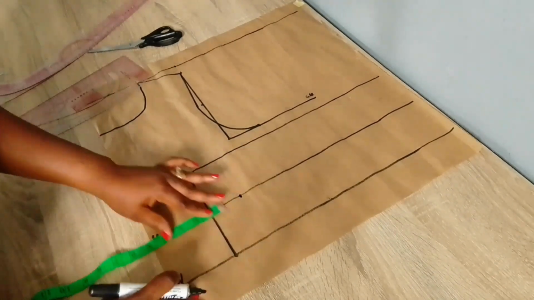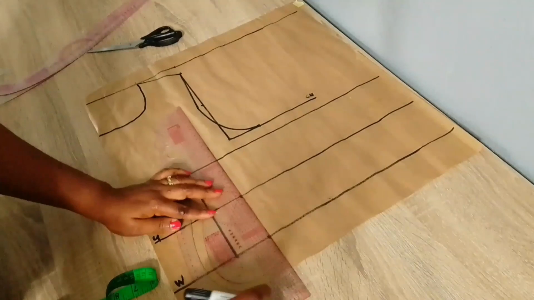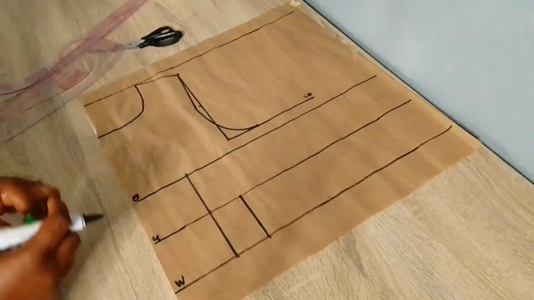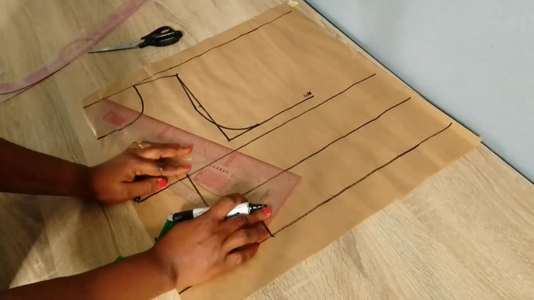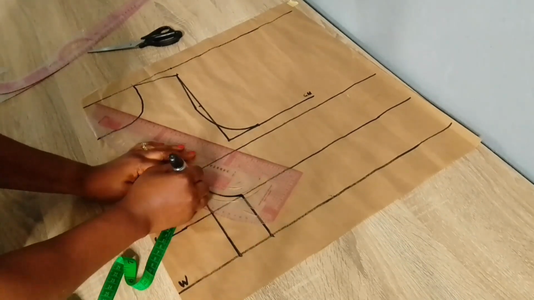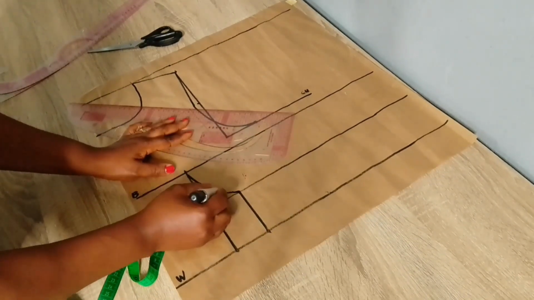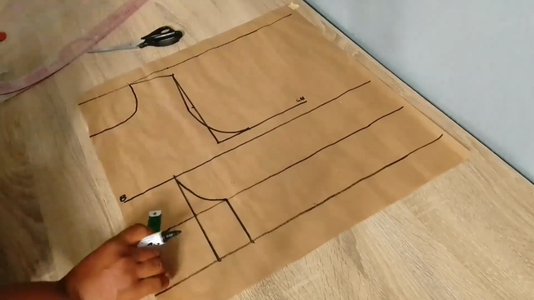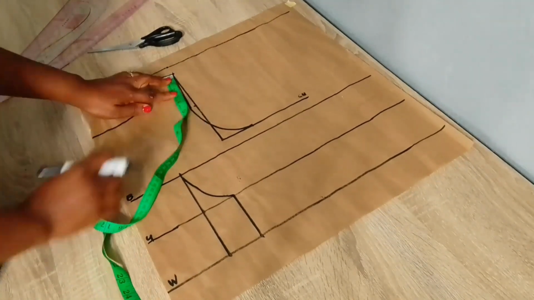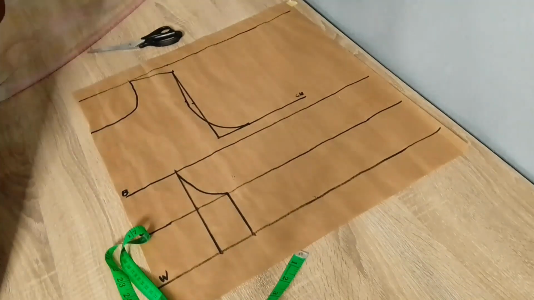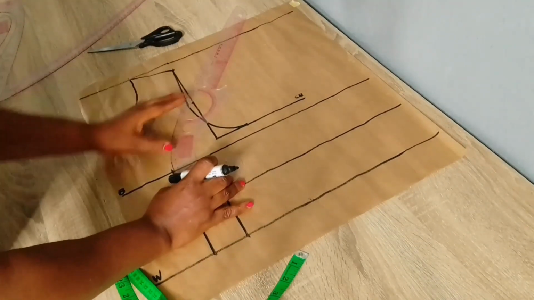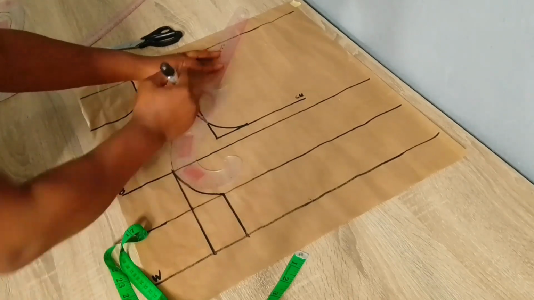For the under bust contouring, guys, I'll be moving towards the side front by 2 inches, and then I'll contour it towards the bust point. So guys, for the over bust contouring, on the armhole, since it's a princess dart bustier, I'll be coming down by 4 inches, and then I'll link it up to the bust point.